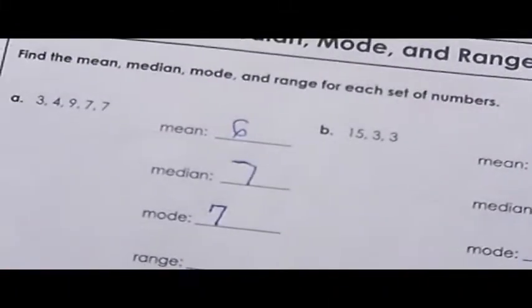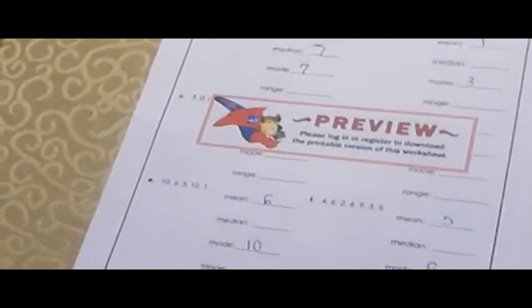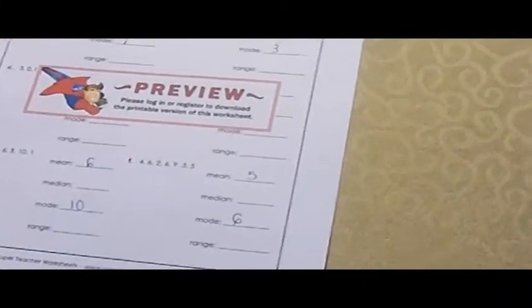All right, Hope, would you please give us the answer to letter B? What would be the median for that set of numbers? The median for letter B will be 3. Could you tell us what you did? I put them in order from smallest to largest, and I got 3 in the middle, and that's how I found my median. Okay, very good. Would you please write that number in for the median?